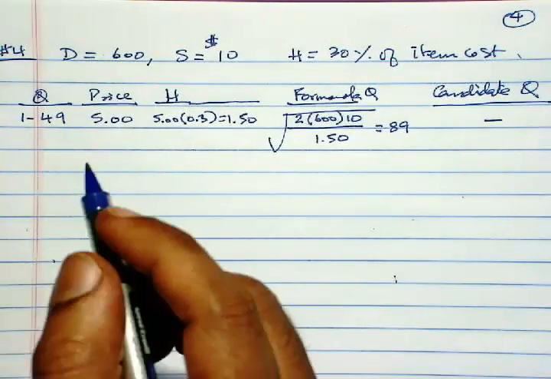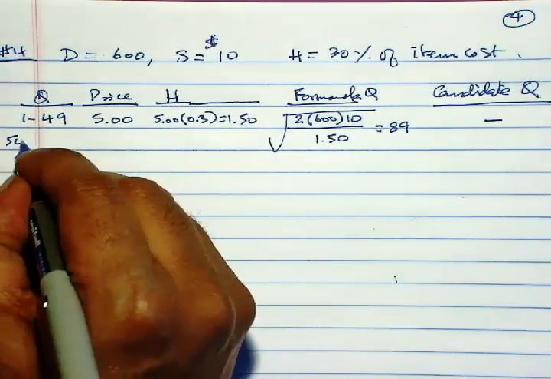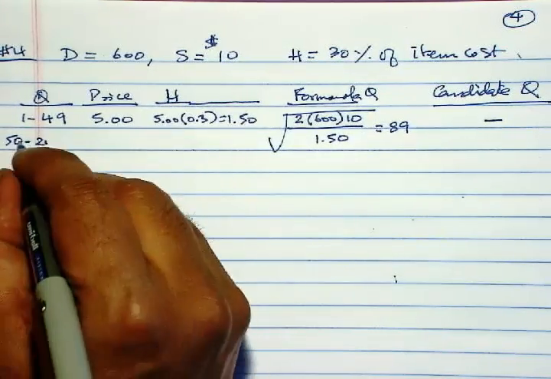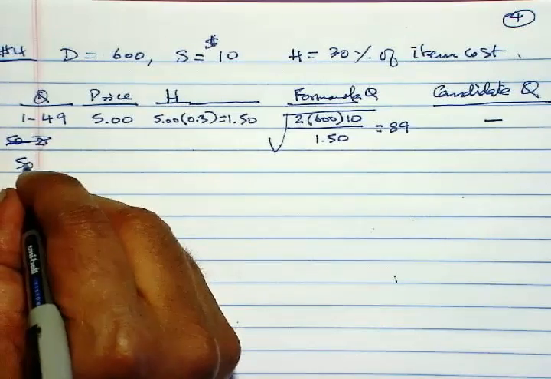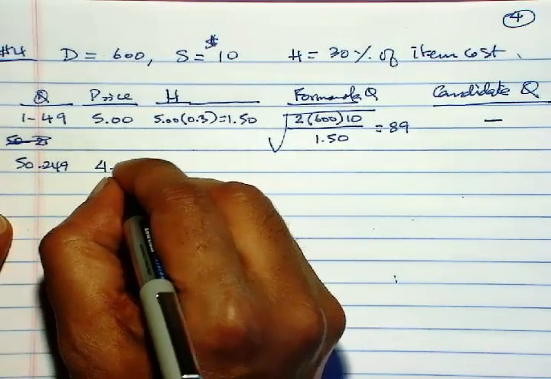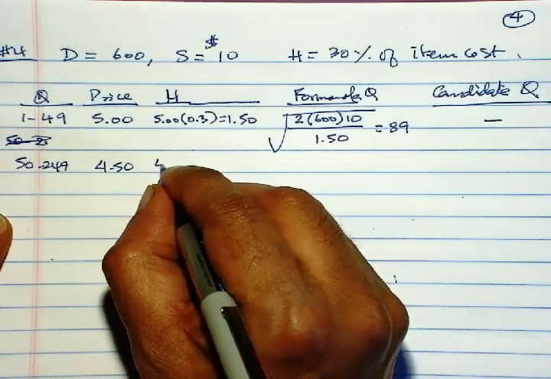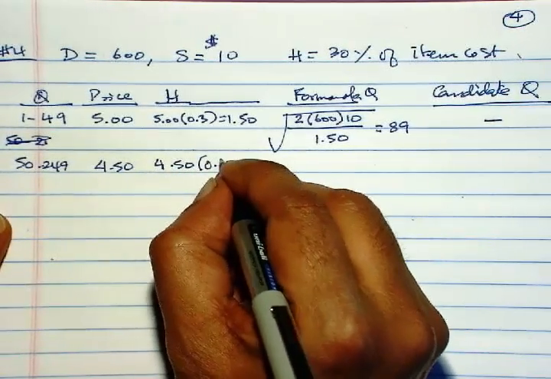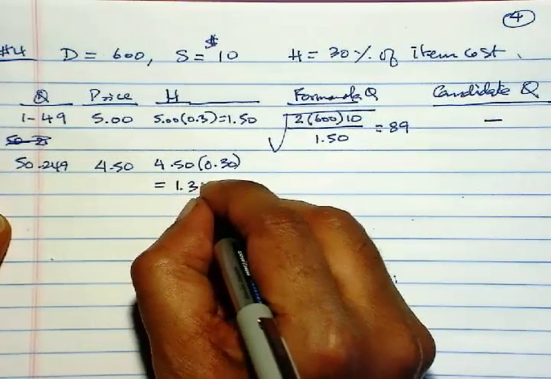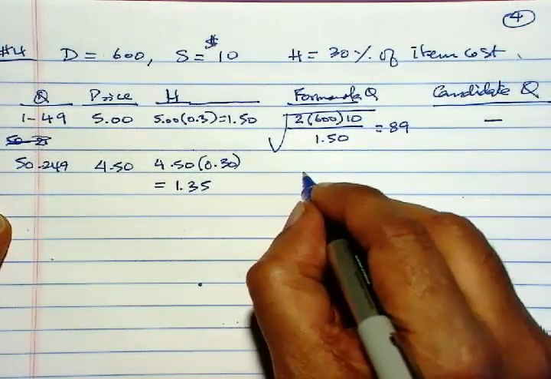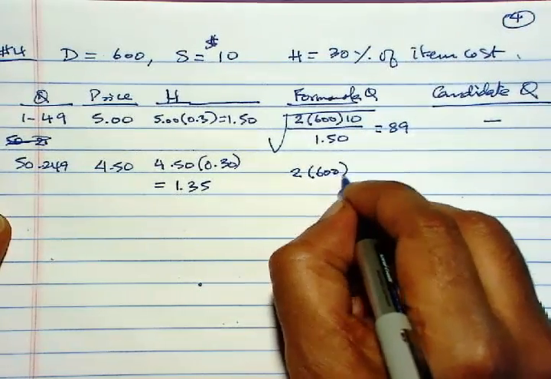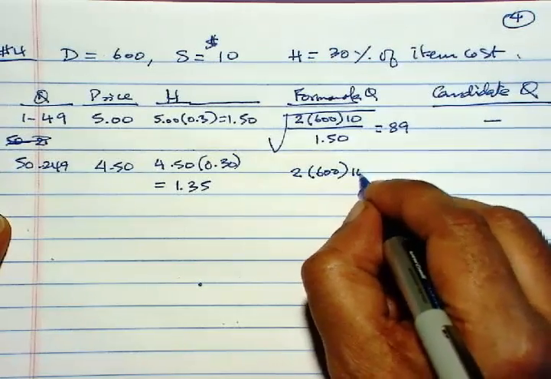The next price break is 50 to 249. Let me write it here, 50 to 249. And the price is $4.50. So you take $4.50 and multiply by 30%. So that gives us $1.35. So then you again compute the formula Q, 2 times 600 times 10.